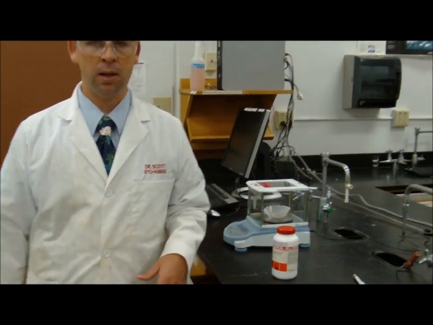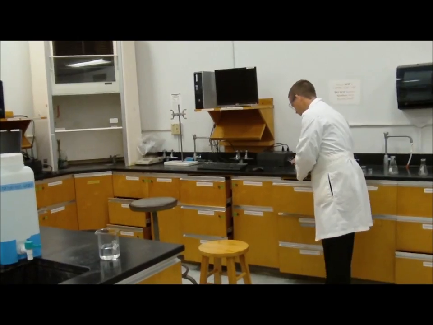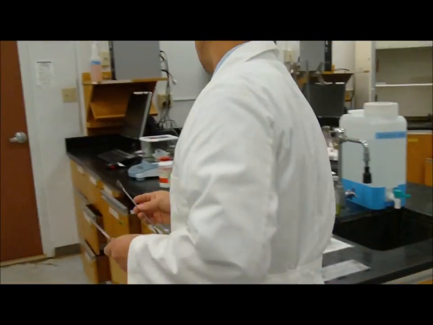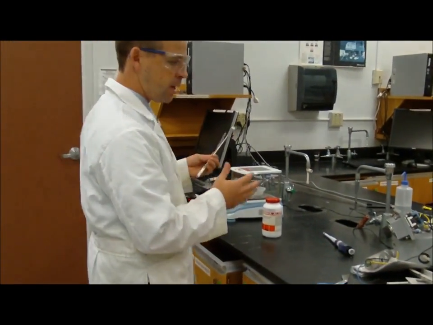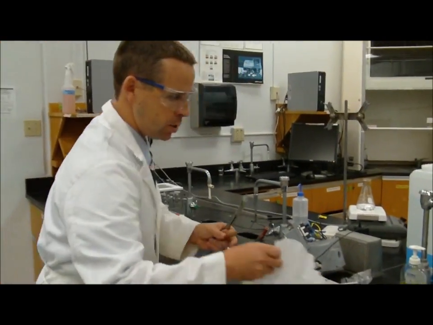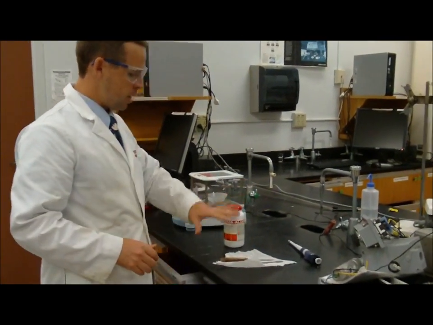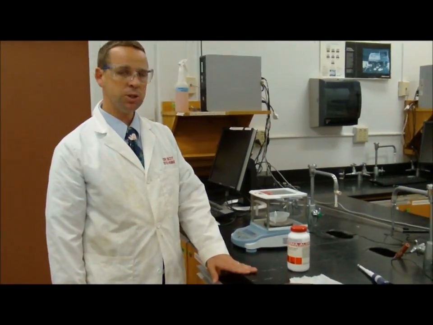Okay? So I'm ready to weigh it out. I need to get a spatula from my drawer. I have a couple of different spatulas I can use here. If I'm going to set the spatulas down, I want to find a clean place to set them down. Here's a paper towel I can use, so that way it's not going to pick up any contaminants from the tabletop.